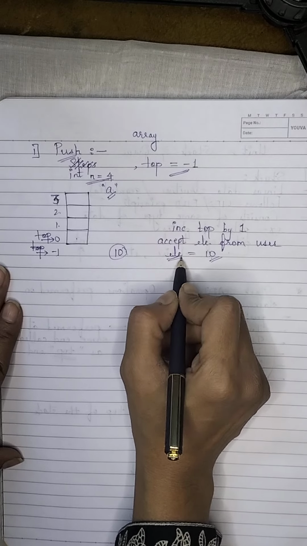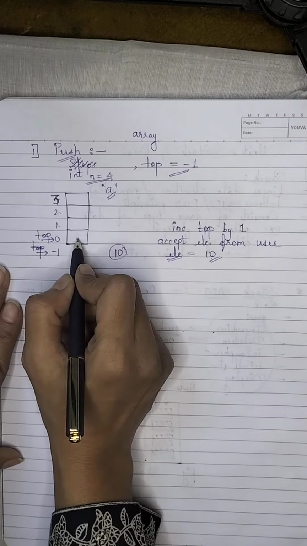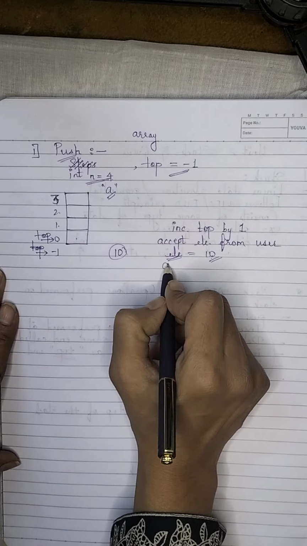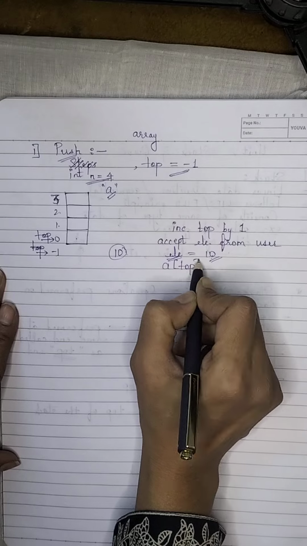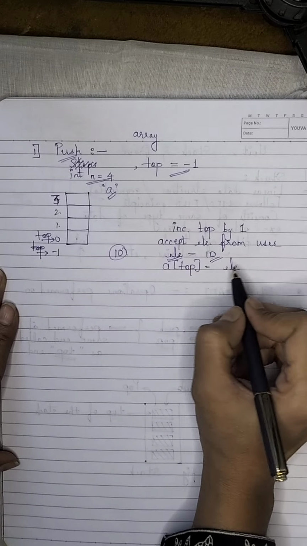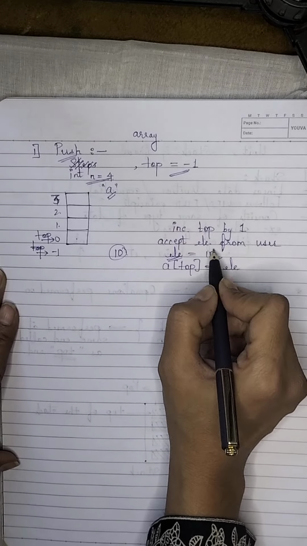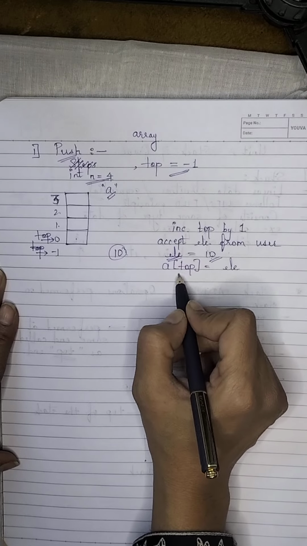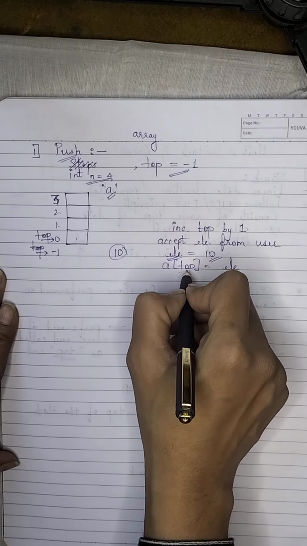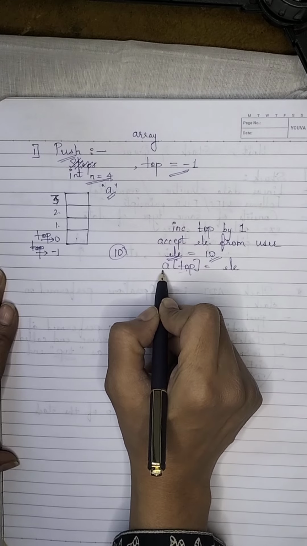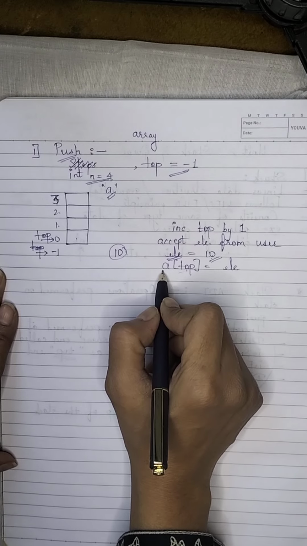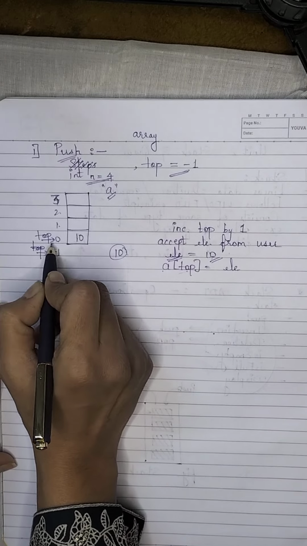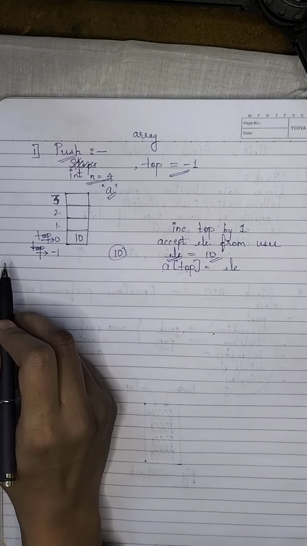Now I need to assign this element having the value 10 to this 0th position where my top is pointing. So I write the statement A of top equal to element. Because of this statement, whatever value the element variable has will be assigned to the location where the top variable is pointing in the stack array labeled A. So in this example, 10 gets assigned to the 0th position where top is pointing.